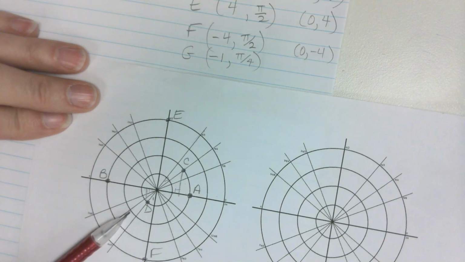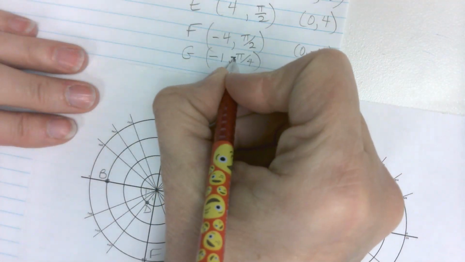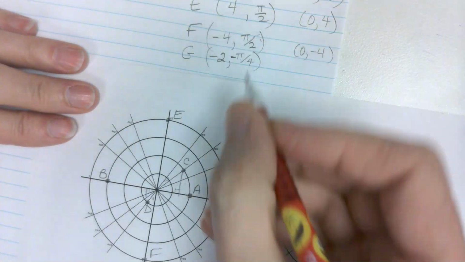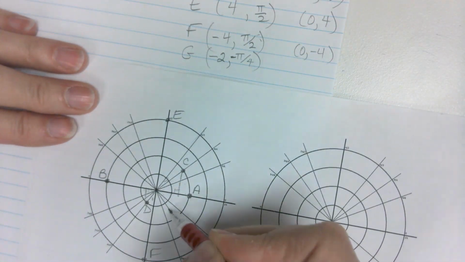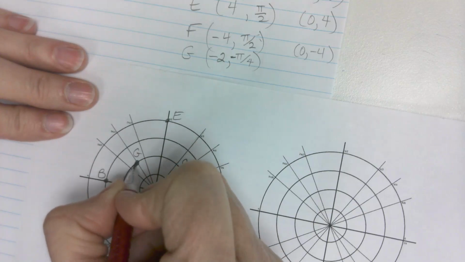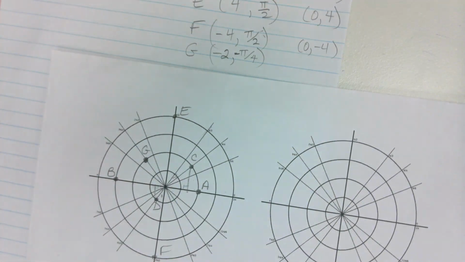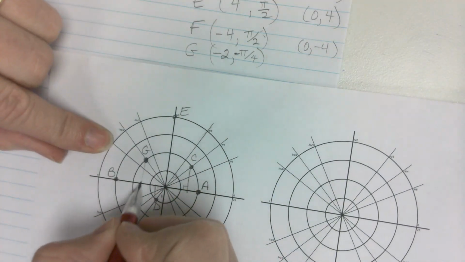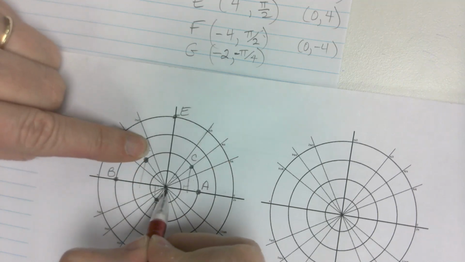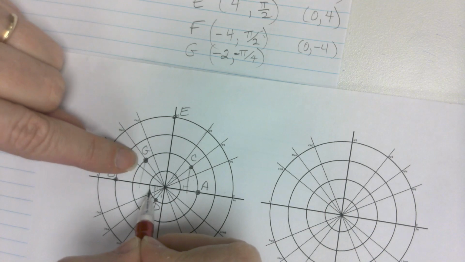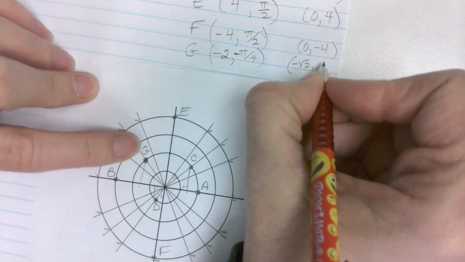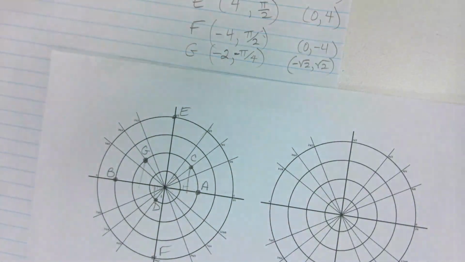How about if I threw a negative pi over 4? Can I make it -2 just to make it a little bit bigger? -2, negative pi over 4, then we'd go backwards right here. Rectangular coordinates: the radius is -2, but it still is just a distance of 2, right? And the 2 legs are root 2, but we're going to go negative root 2, positive root 2. I made that one too easy.